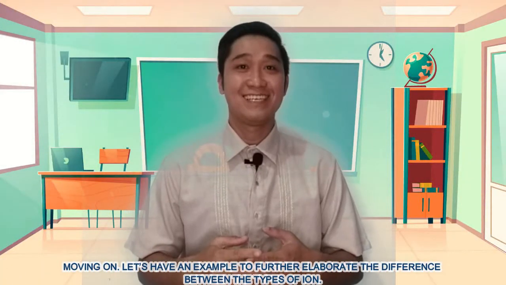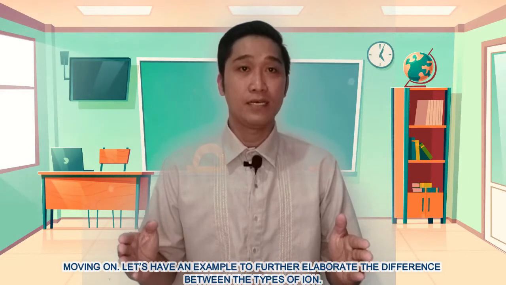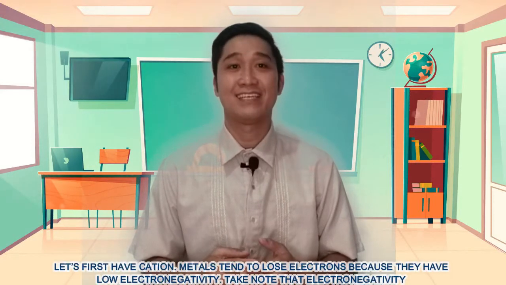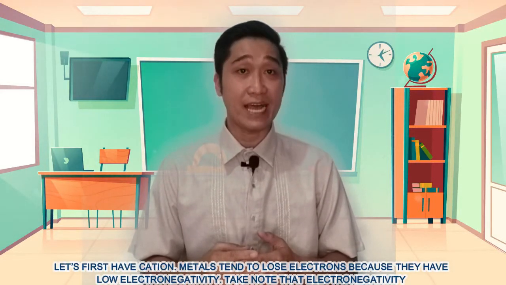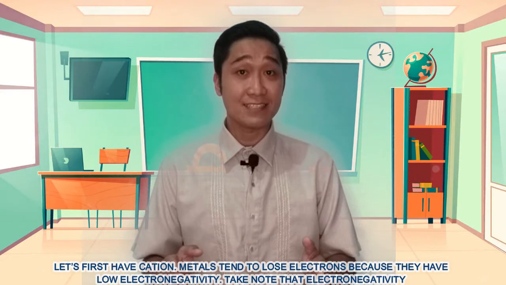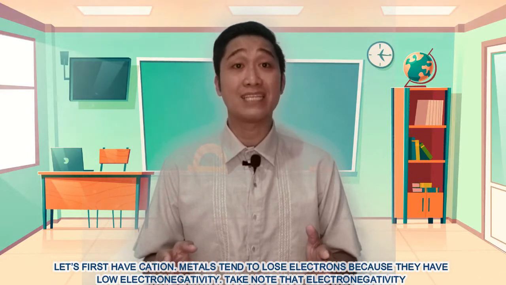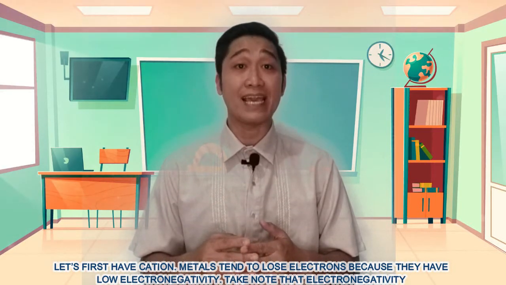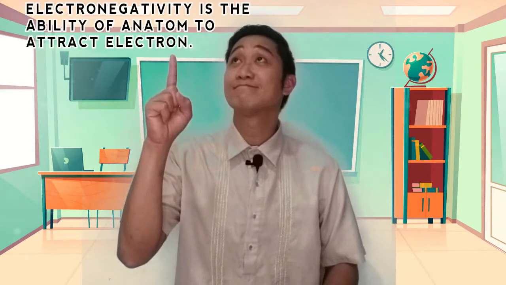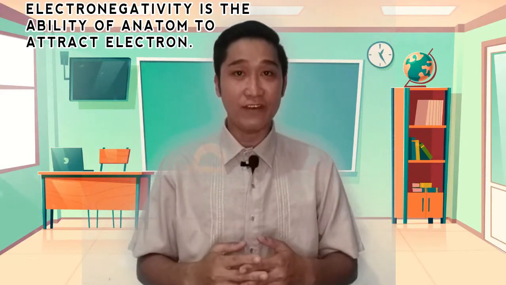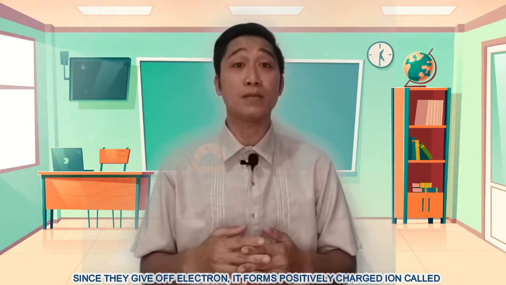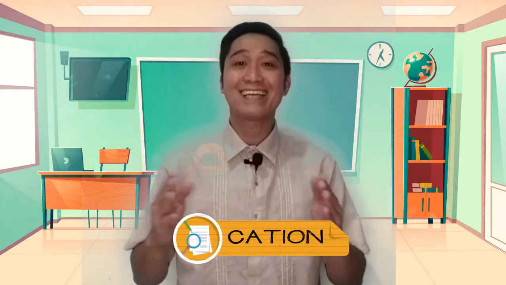Moving on, let's first have an example to further elaborate the difference between the types of ion. Let's first have cation. Metals tend to lose electrons because they have low electronegativity. Take note that electronegativity is the ability of an atom to attract electrons. Since they give off electrons, it forms positively charged ion called cation.